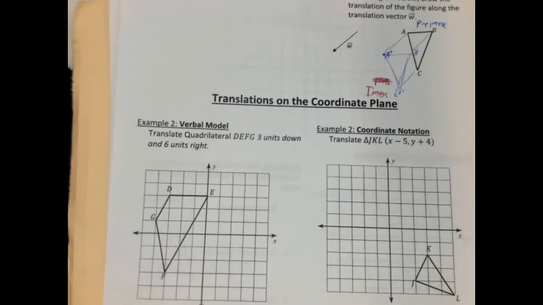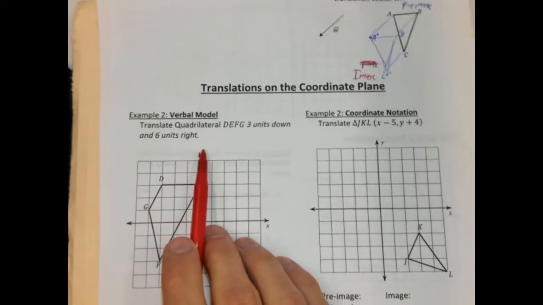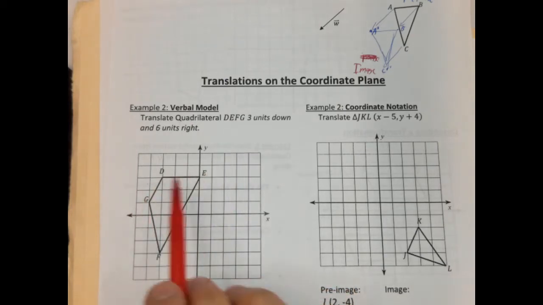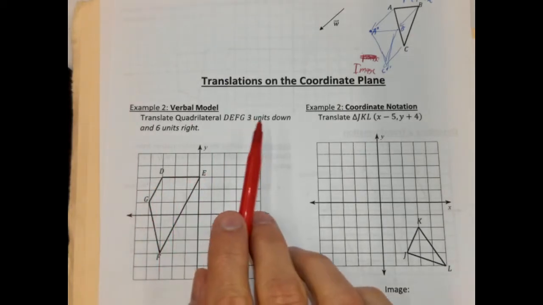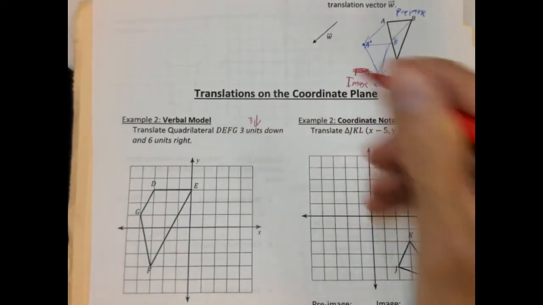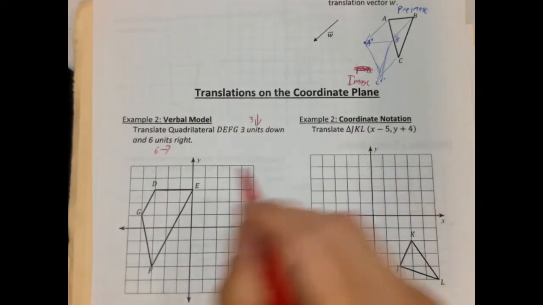There are different ways of describing translations. There's verbal, there's mathematical, there's vector. The verbal one is just literally in words. They're going to say, quadrilateral DEFG, that's what this is, this is our preimage. We're going to go 3 down and 6 to the right. So 3 down and then 6 to the right. So let's try that. 3 down, 6 right.